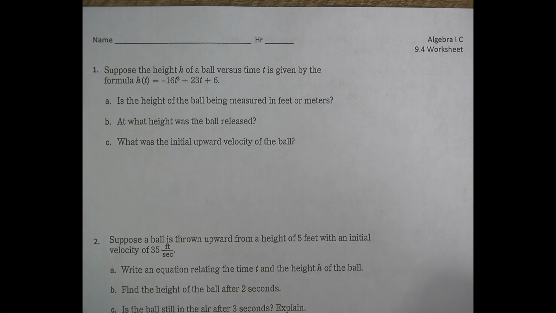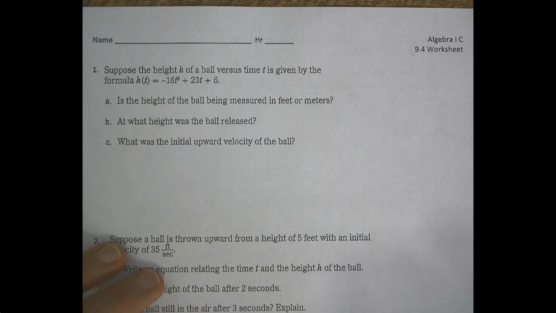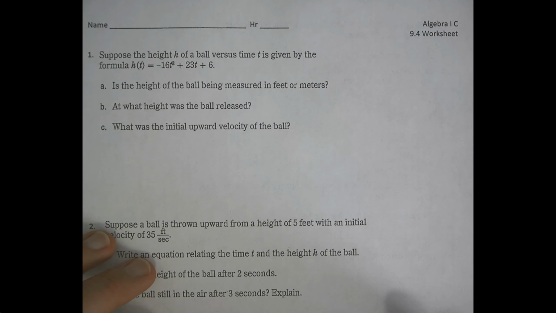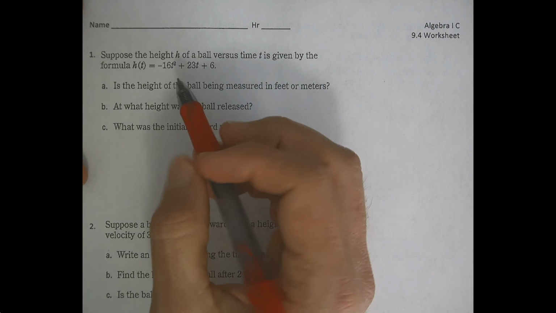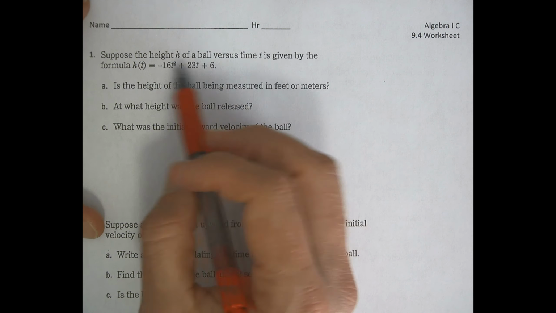Okay, we are moving to the 9.4 worksheet. So on these now we're looking at projectiles, so they're going to follow the form of a parabola, but we're looking specifically at these projectiles. Suppose the height of a ball versus time is given by this formula.